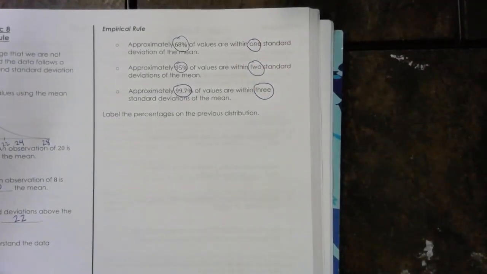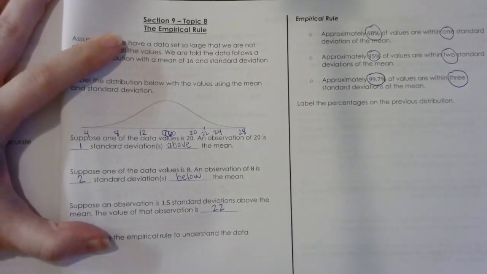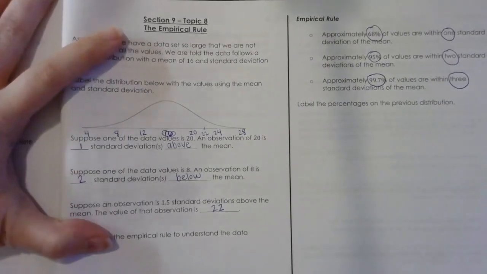So now we're going to label these percentages on the previous distribution. I'm going to show you this. You can see them both at once on yours. So let's use these percentages that we just learned to label this data distribution a little more clearly.